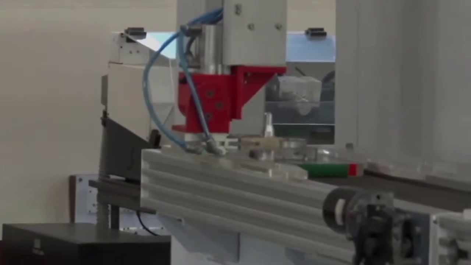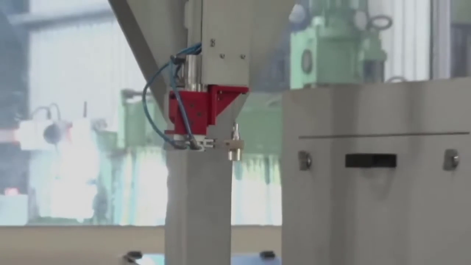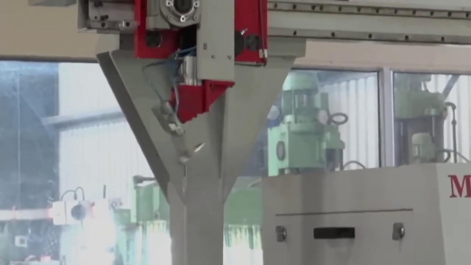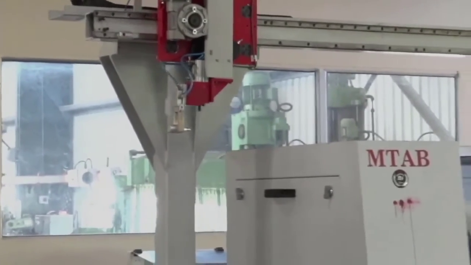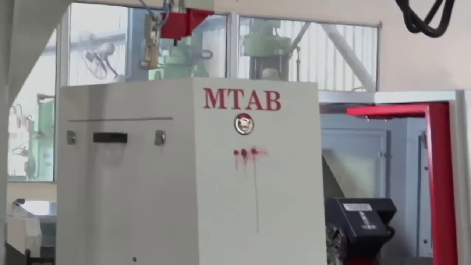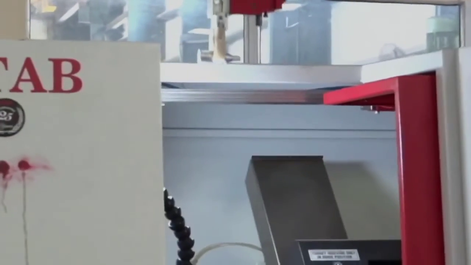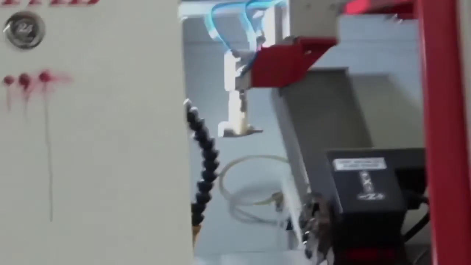The automatic feeding system has taken the component that is to be turned on the CNC turning center. The component has been taken and it will be fed to the machine.